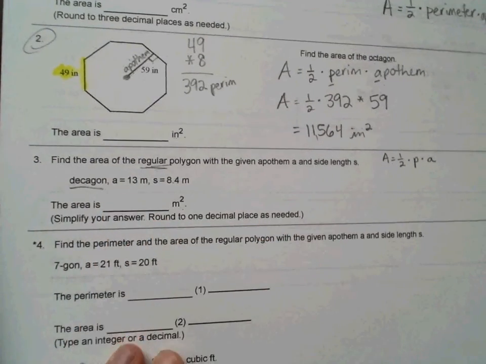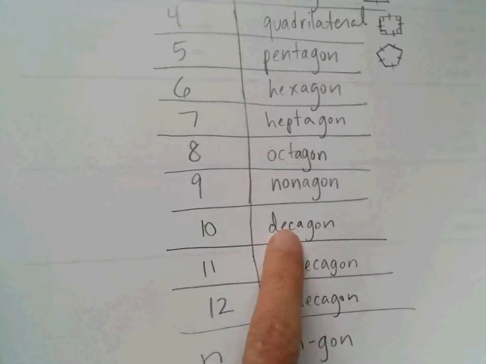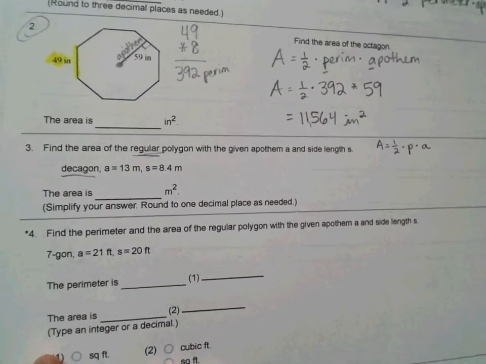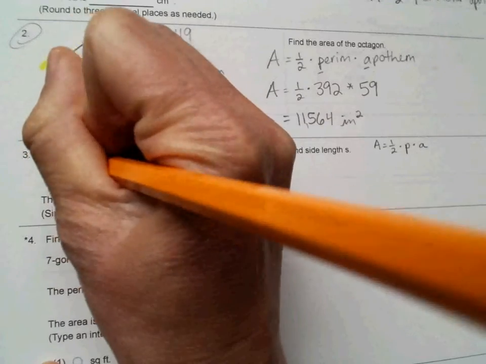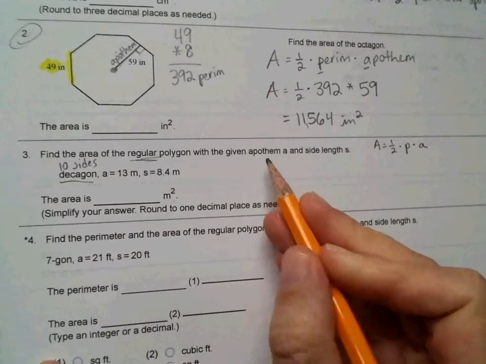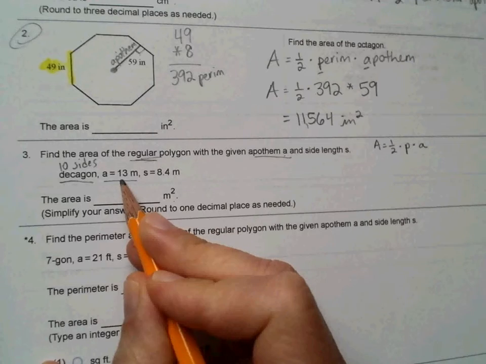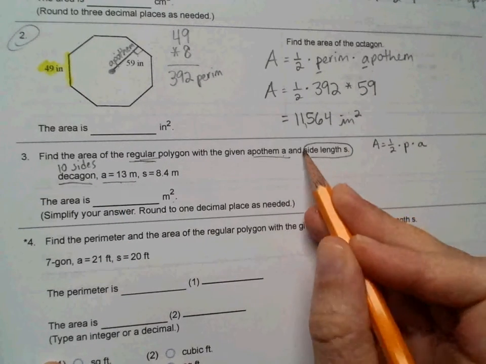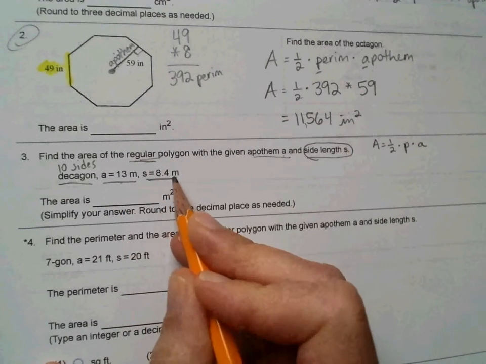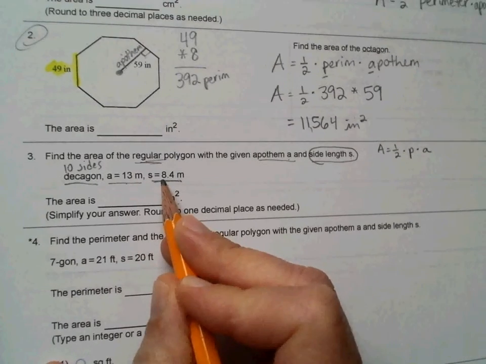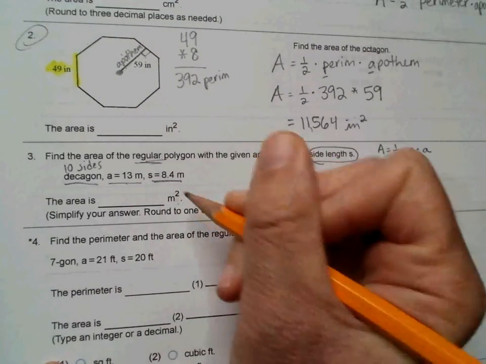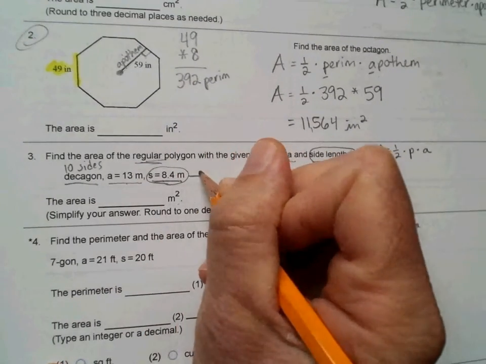If you forget what that means, look over here. Decagon is 10 sides. That's why you snapped a picture of that. So this is 10 sides. It says the apothem is A, so the apothem is 13, and side length is S. Each side is 8.4.